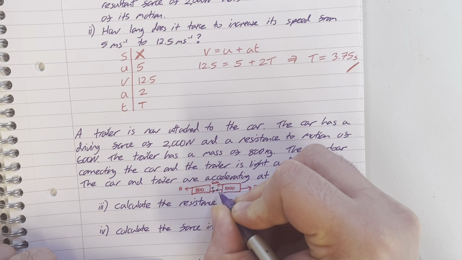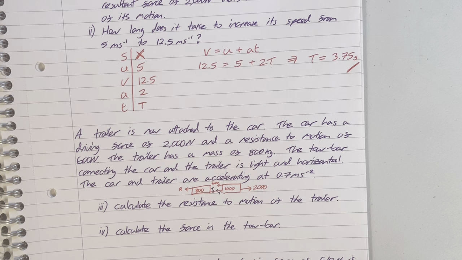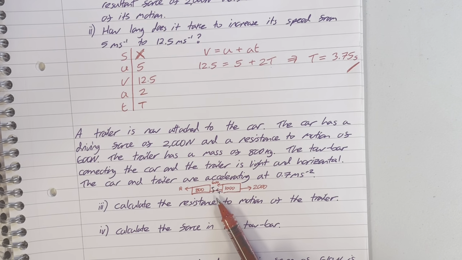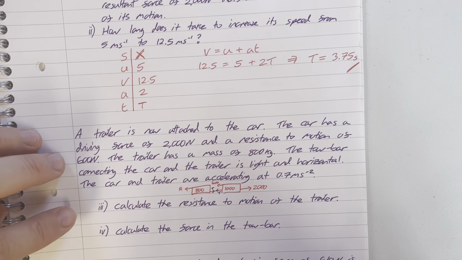So there's my internal force in the coupling, the tow bar, between the car and the trailer. Okay, so this part 3, calculate the resistance to motion of the trailer. I don't care about T, so I'm just going to treat the whole thing as one system.